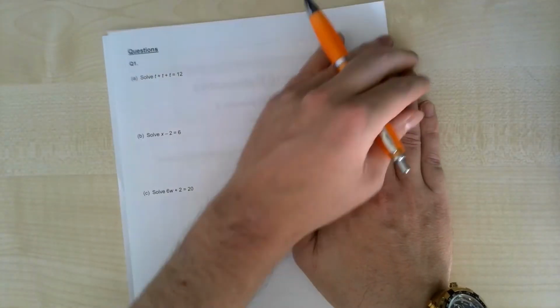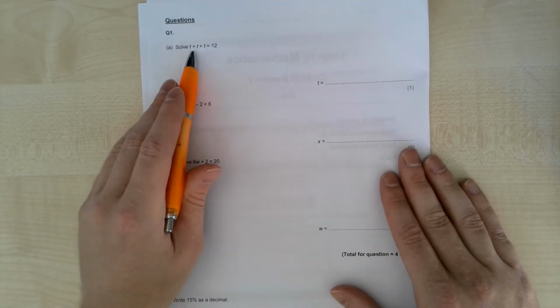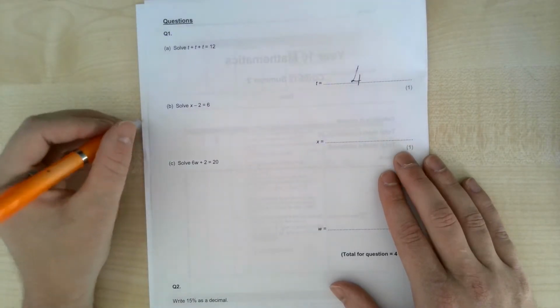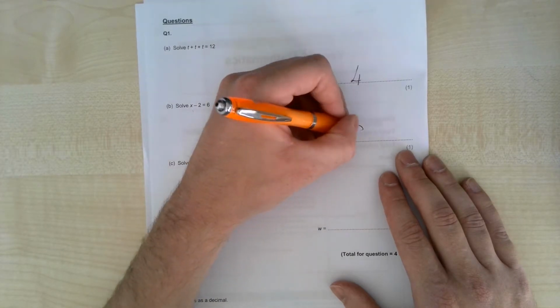So let's look at question 1. These first couple shouldn't take us too long. It's 1 mark, so it's only looking for the answer on this one. Something added together 3 times gives us 12. That would be a 4. Something, take away 2 is 6, so that would be 8.